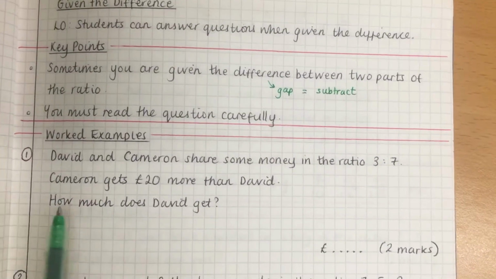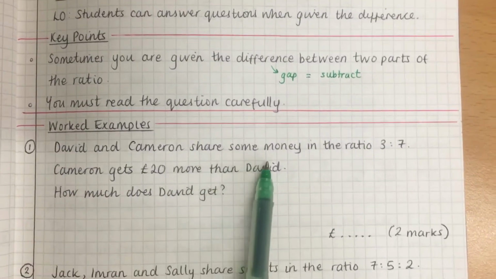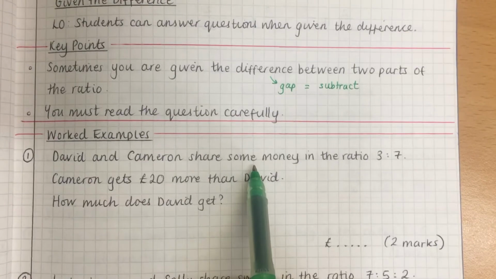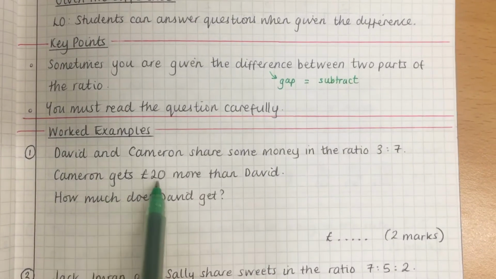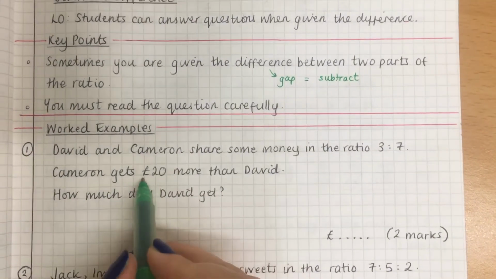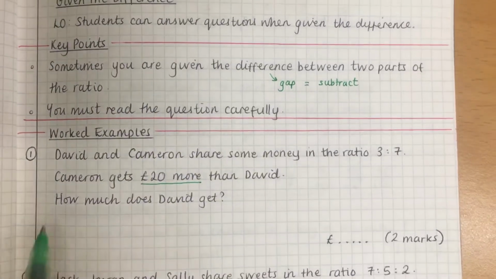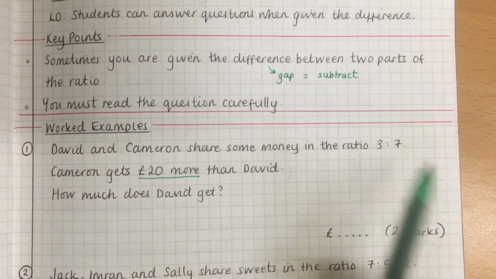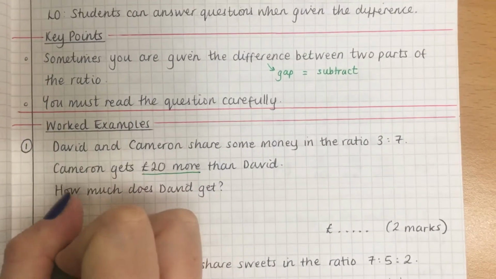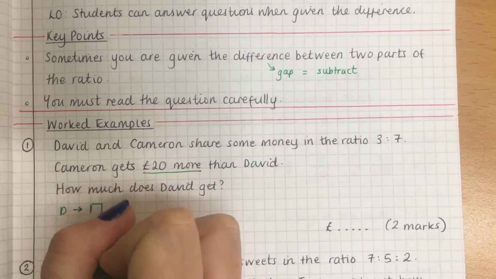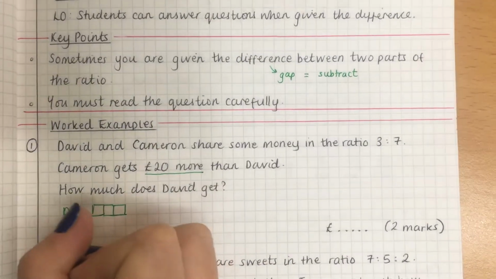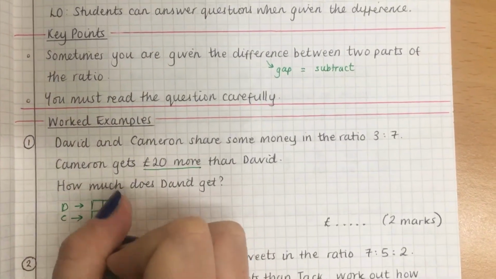So, question 1. David and Cameron share some money in the ratio 3:7. So again, some money, we don't know the total. Cameron gets £20 more than David. How much does David get? Now, same as always, we're going to draw our boxes. So David, because he's first, gets 3 boxes because it's a 3 at the start. And Cameron gets 7 boxes.